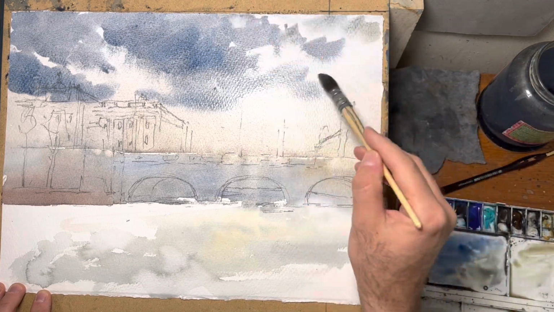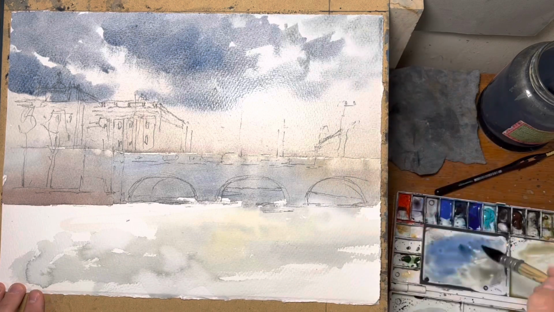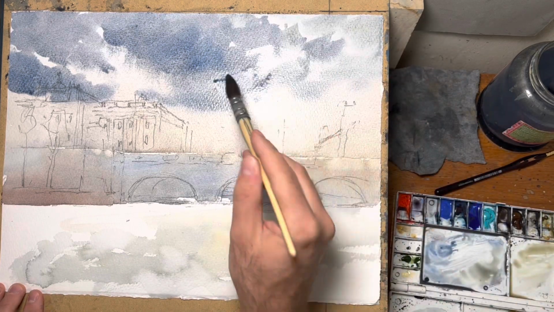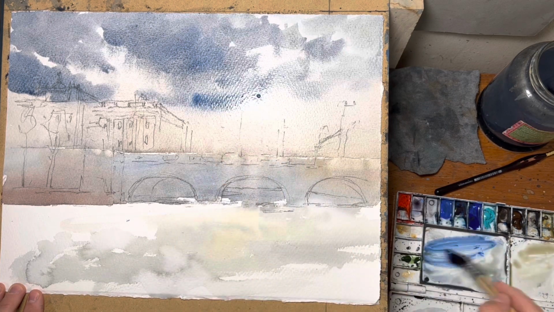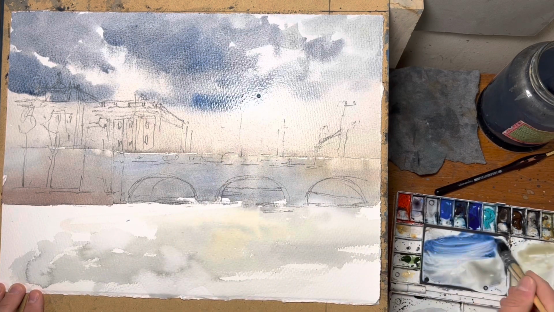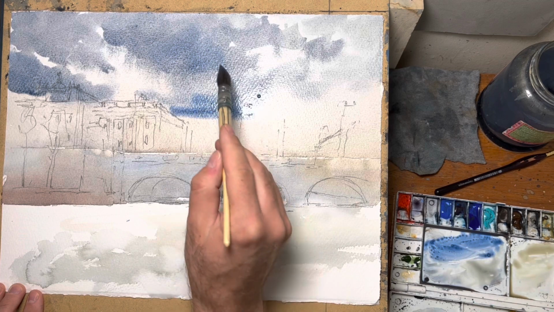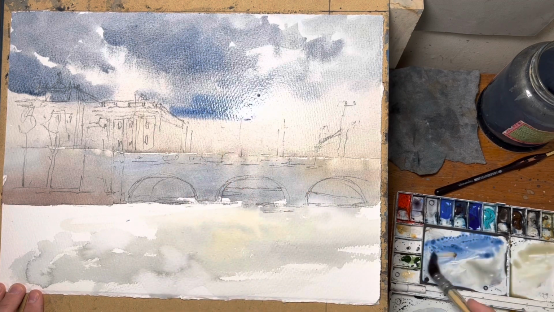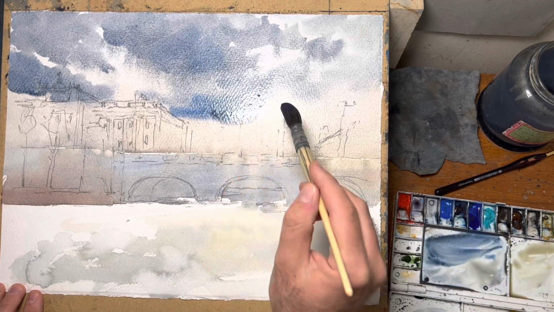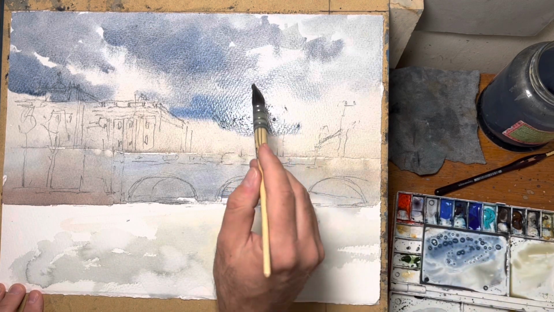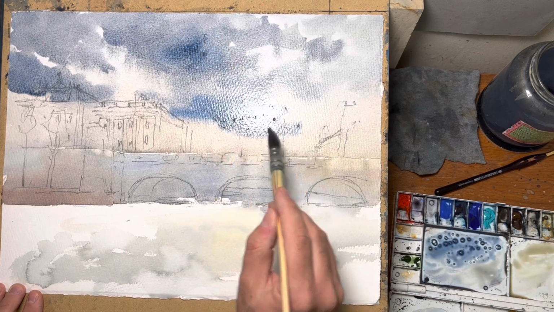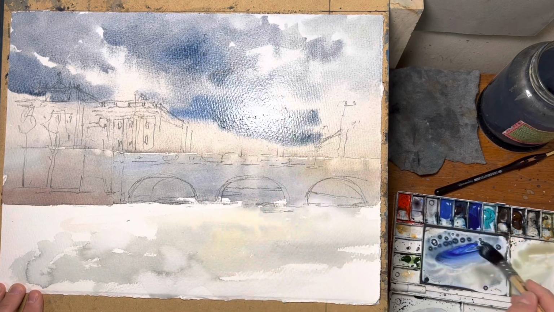Again, varying my hues a little bit, putting in some warmer hues here to the right, where the clouds are a little bit thinner and not as opaque. Also going more blue towards the horizon, so I'm adding more cobalt blue here to my brush. And ideally I want the clouds to really be part of the subject and help with the composition.